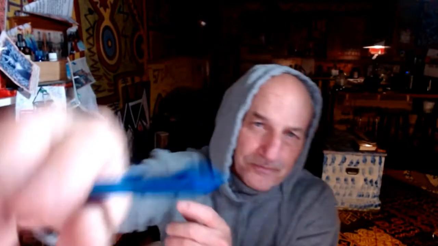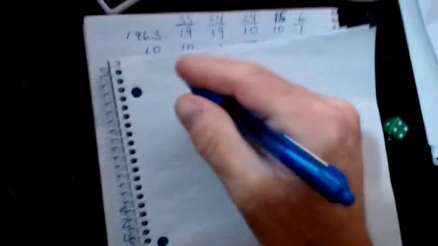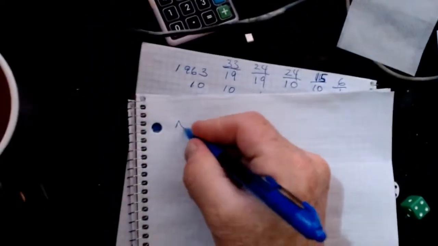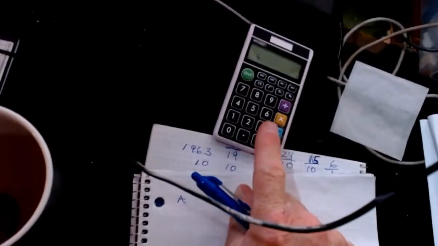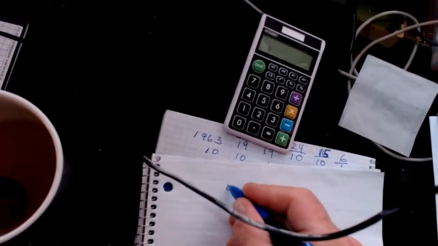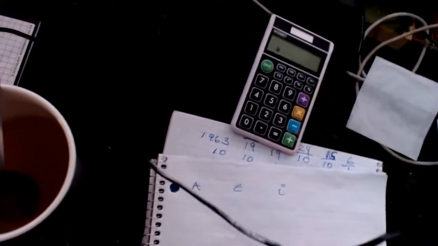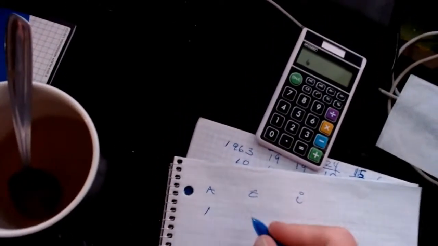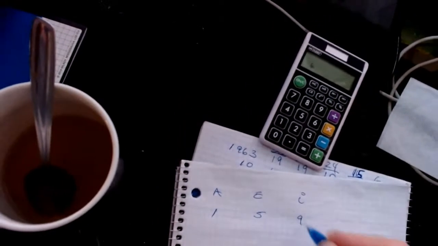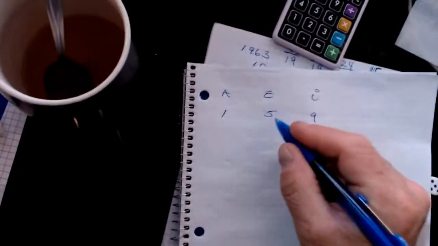So let's go back to look at the ABCDs again. So we actually begin according to this, it's A, E, and I. This is 1, 5, and 9.